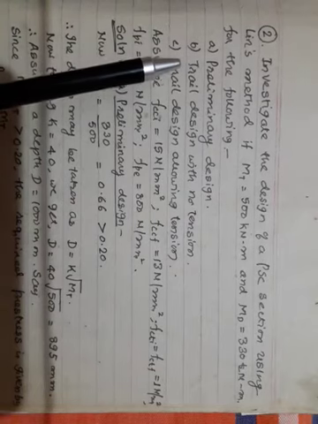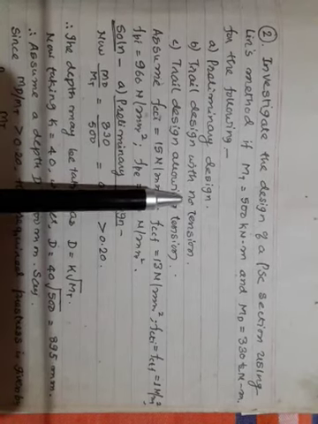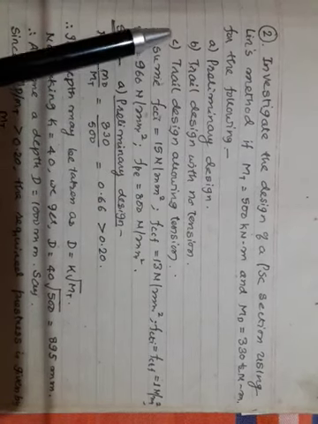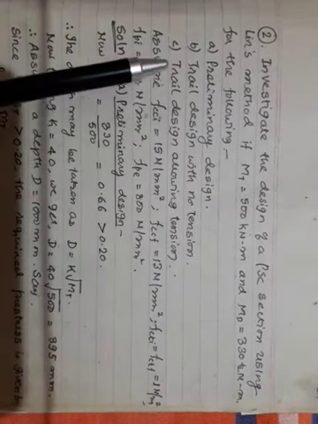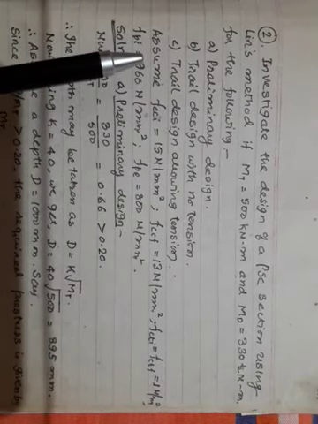Preliminary design you have to do, and next is trial design with no tension, in the sense when you are not allowing any tension in the concrete. Third one is trial design allowing the tension. Anyhow, this case is not there; we are only restricting to trial design with no tension. So he has given some data.